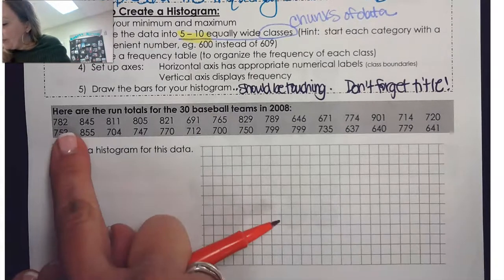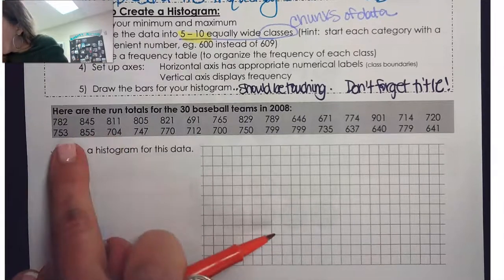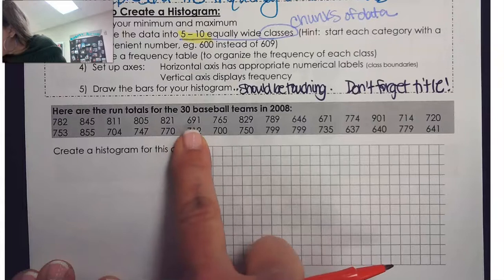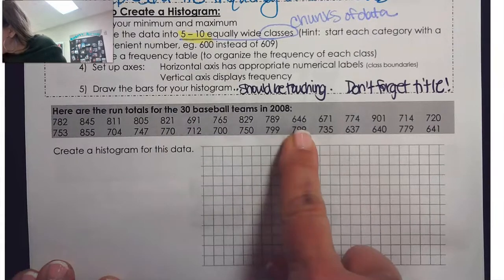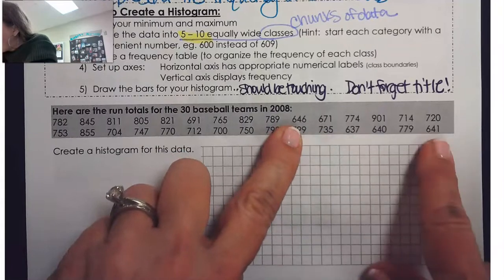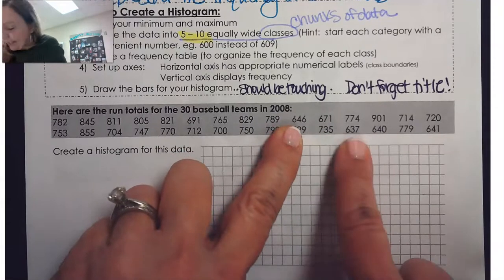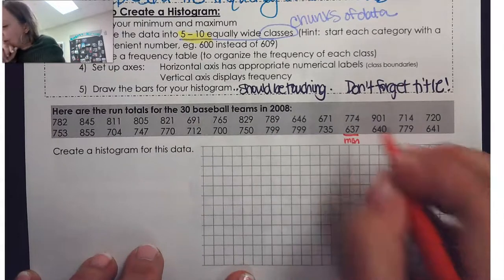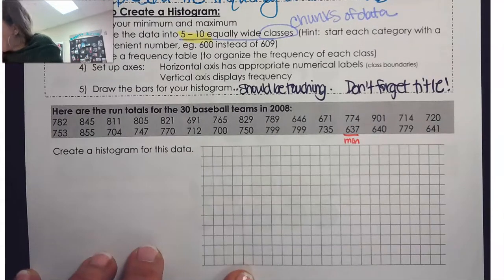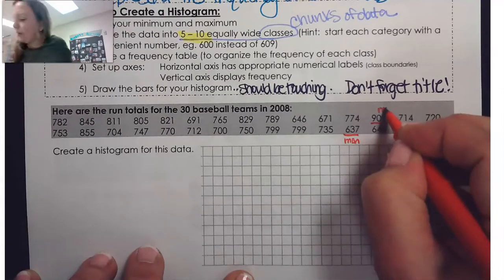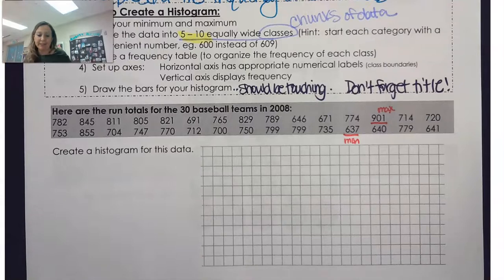When I look along the data for my minimum, I see 691, 646. That's the winner so far. 637. This one looks like the minimum. So here, notice, is our min. And then our maximum, I saw 900. Yeah, and that's the only 9. So we are going to locate our min and our max.